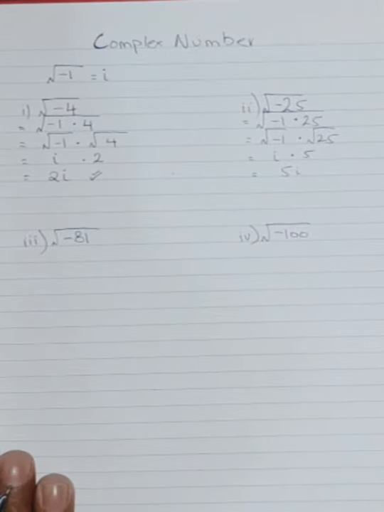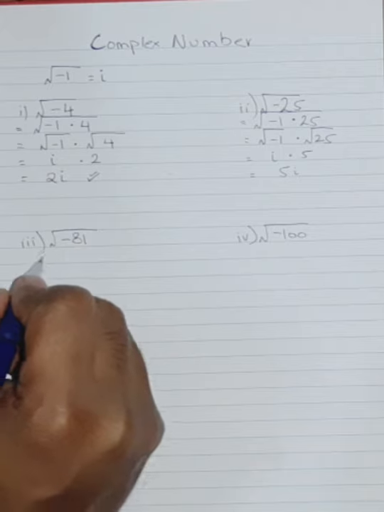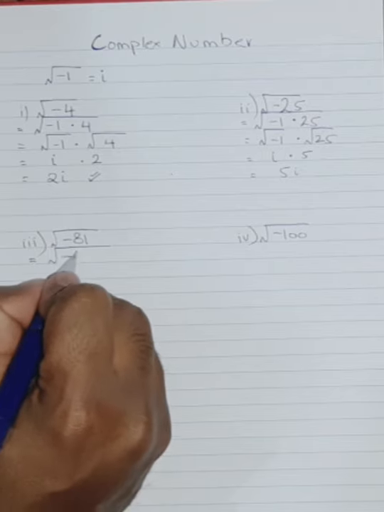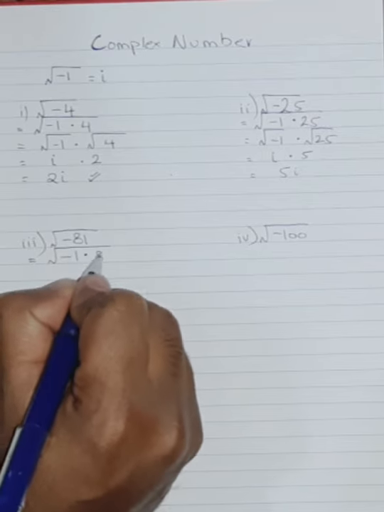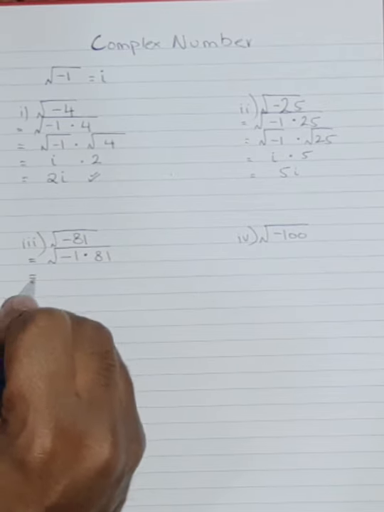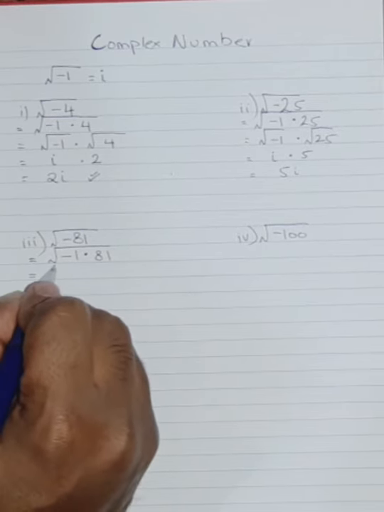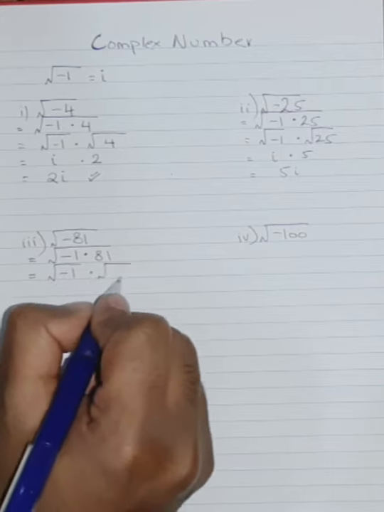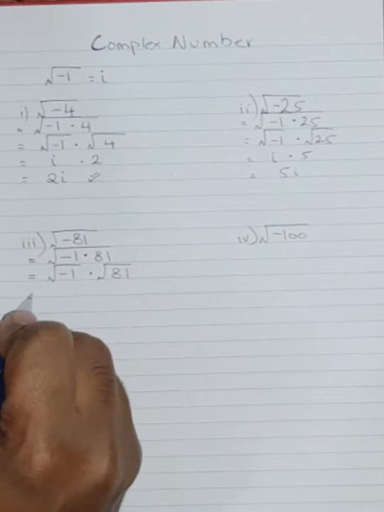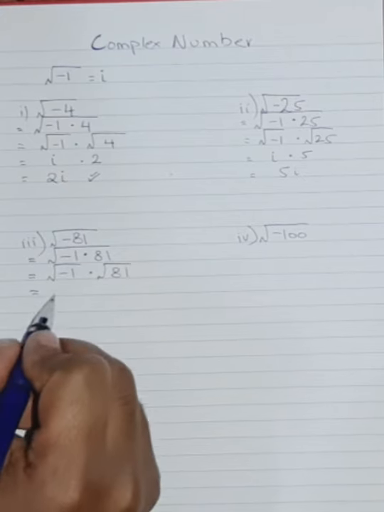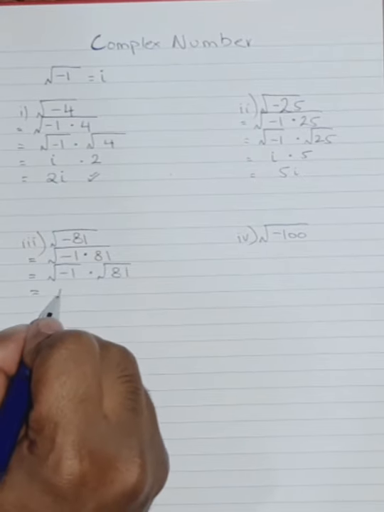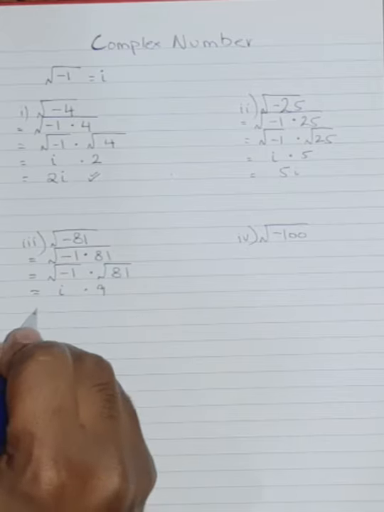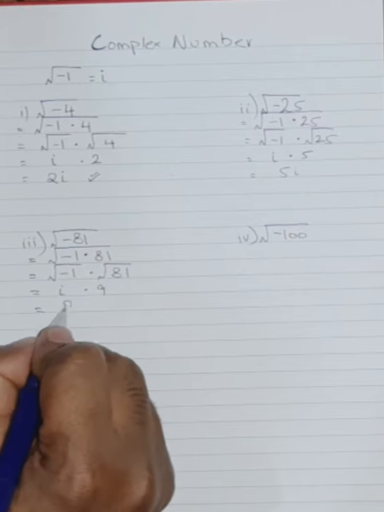Okay. Third question. We will expand like we did before: negative 1 multiplied by 81, then we will write separately the square root of negative 1 multiplied by the square root of 81. Just likewise, the square root of negative 1 is equal to i, so we will write i multiplied by 9. i multiplied by 9 will give you 9i.